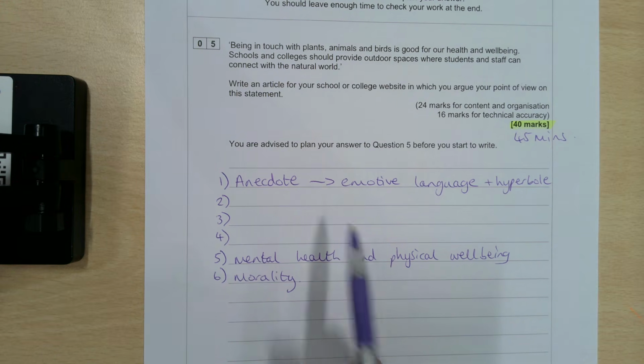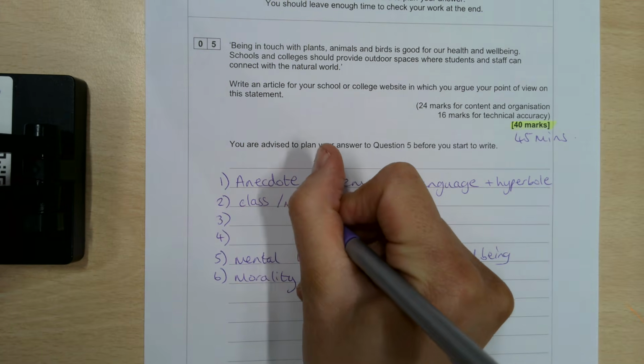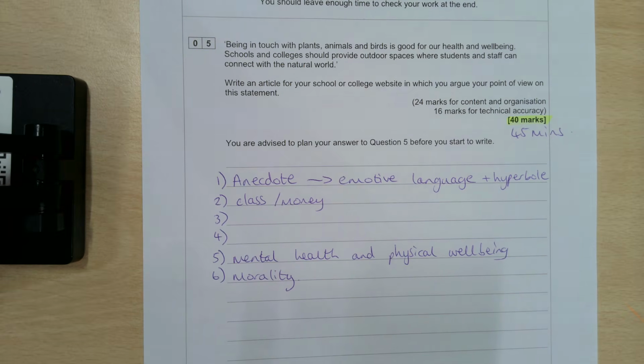Then our other paragraphs here, you've got choices. Think about what you're going to base that paragraph on, just so that you've got a real kind of clear concept and a justifiable reason for that argument. If not, you're just having one big rant, and an examiner's not going to like that.